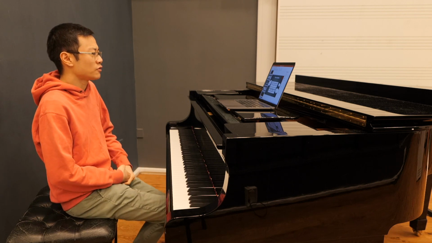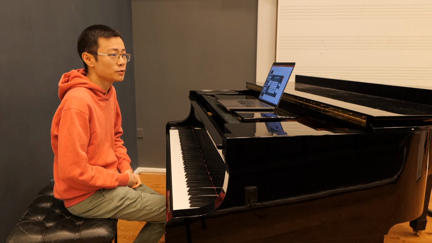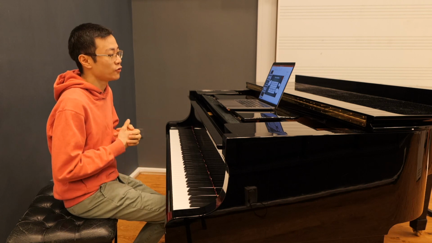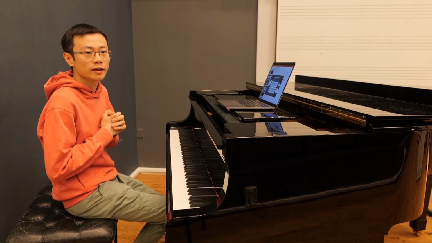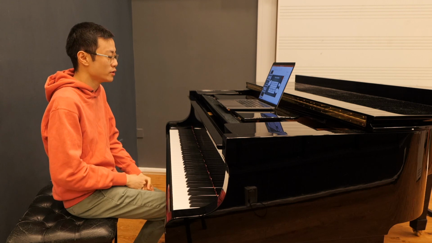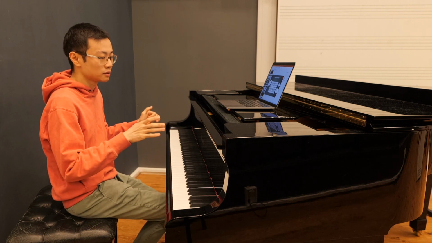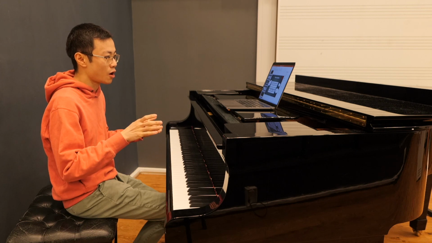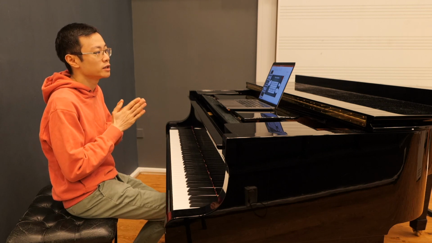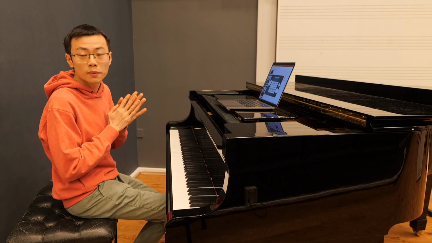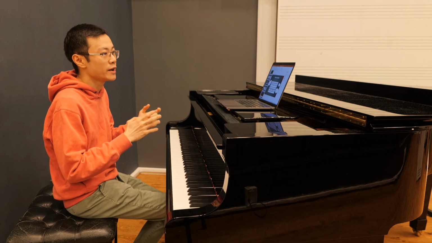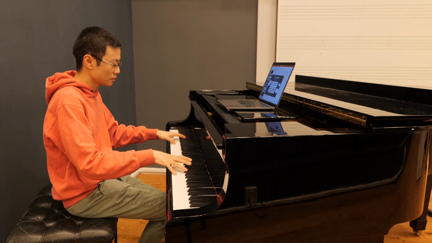For the octave repetition, I think it's very useful practice for me. I think I will do it almost every day. For example, I will play the chromatic scale, but with octave repetition. And during the octave repetition, I will do the crescendo and then the diminuendo like this.